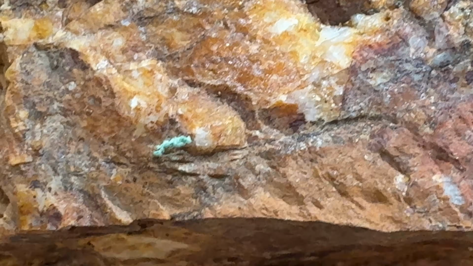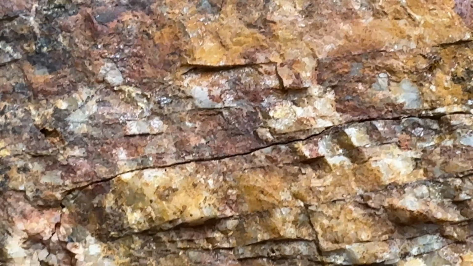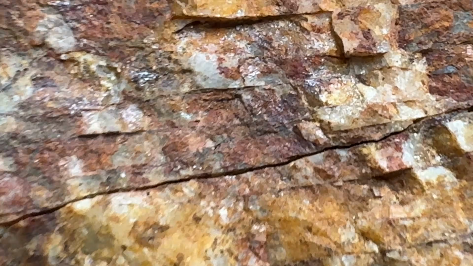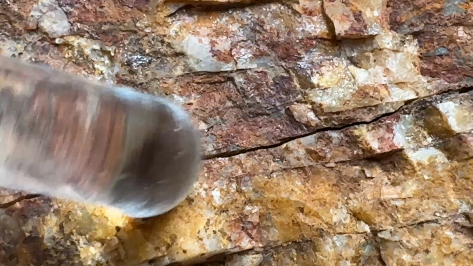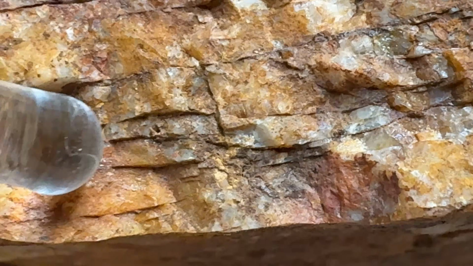Not even I see the copper over here, this green one. You see the copper? There is copper, I guarantee. But mostly gold is in these cracks over here. Okay, between those quartz layers. You see, 1, 2, 3, 4, 5, 6.